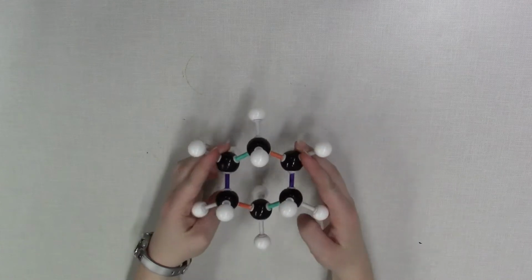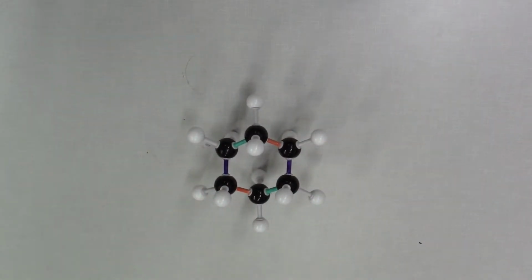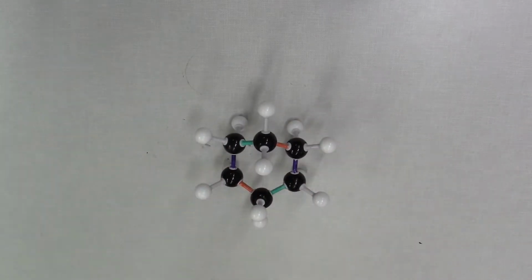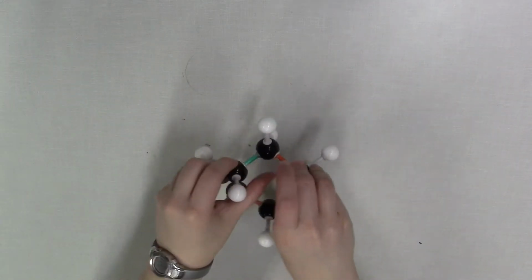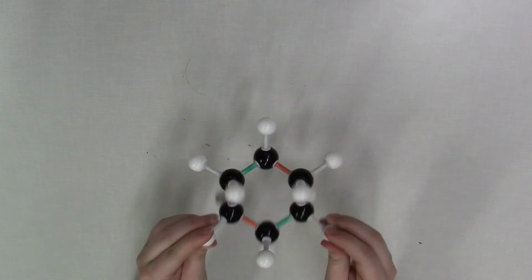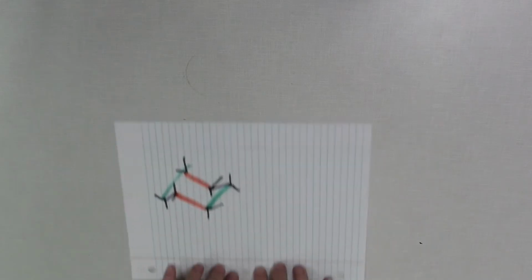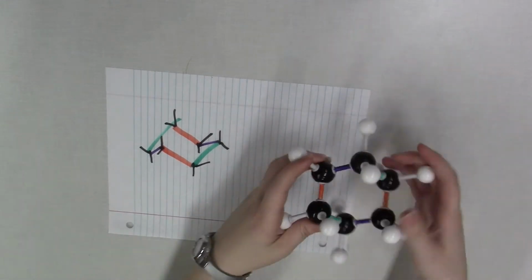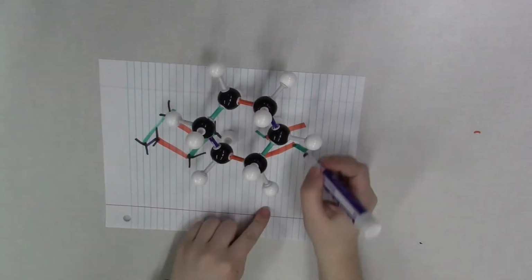A cyclohexane has 2 different chair configurations. You can switch between them with a ring flip. To do this, you just push all the upward-facing carbons down and all the downward-facing carbons up. Here's the chair we drew earlier. And now we ring flip it, and we draw it just like we did before.